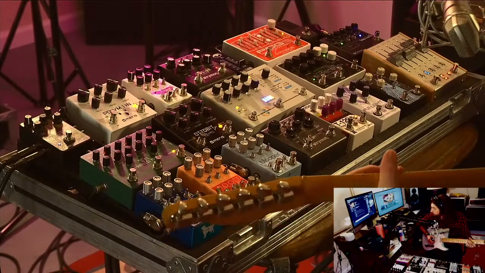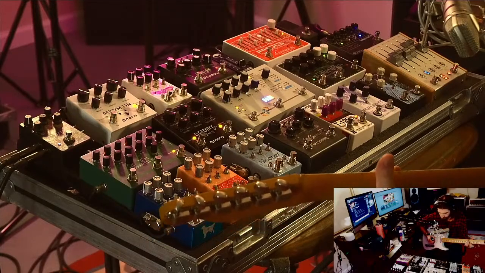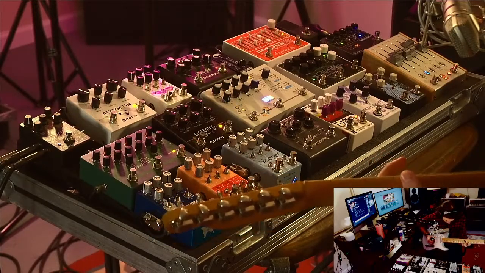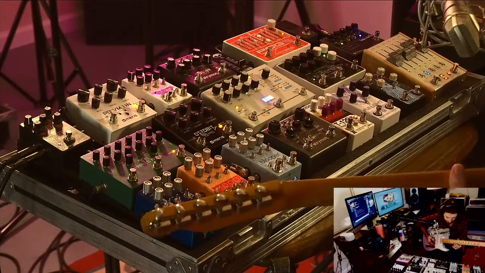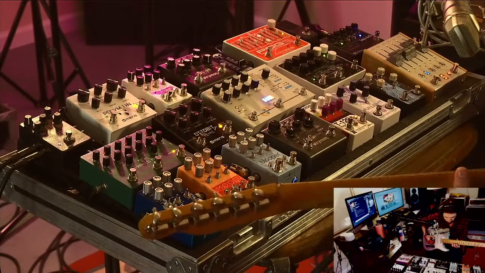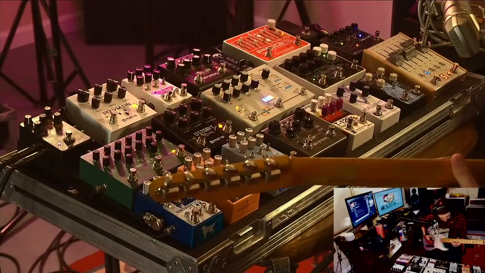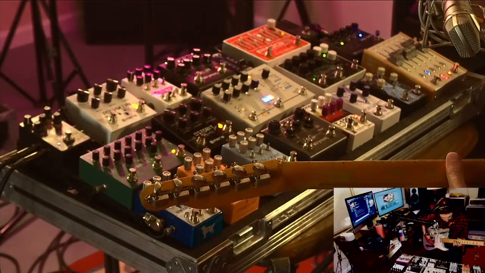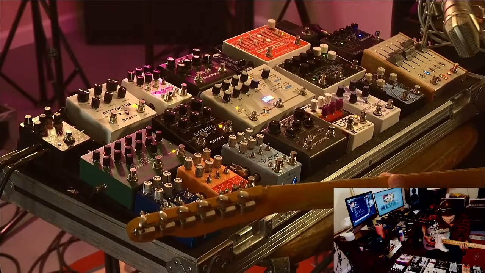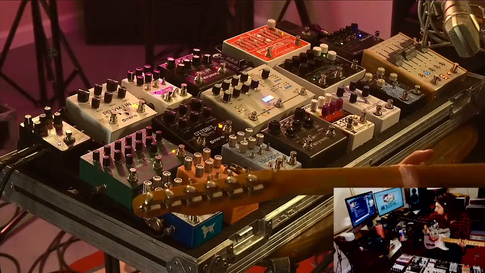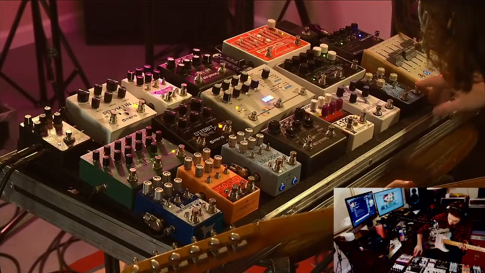Stereo. Let me do it with a less transient heavy sound.